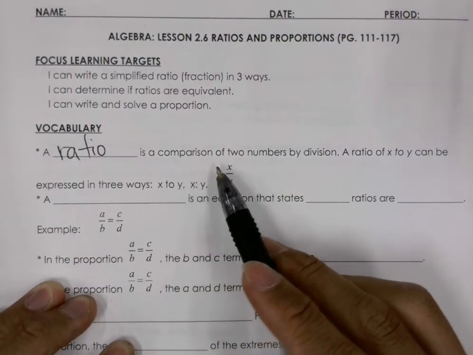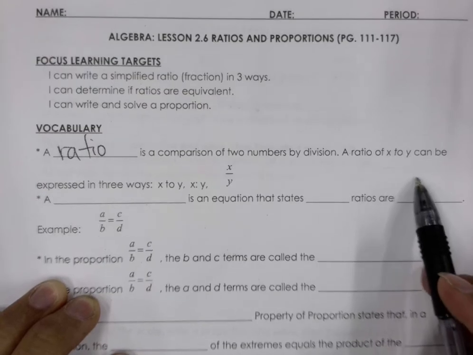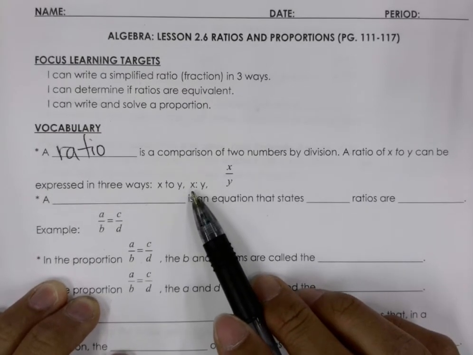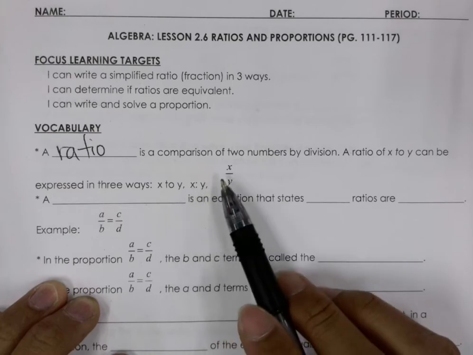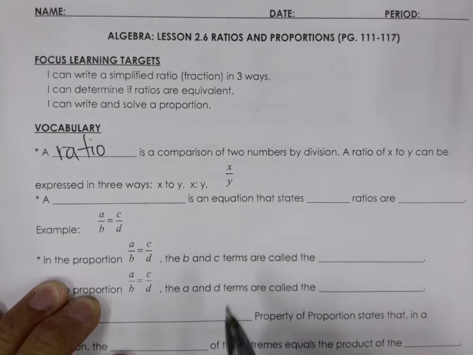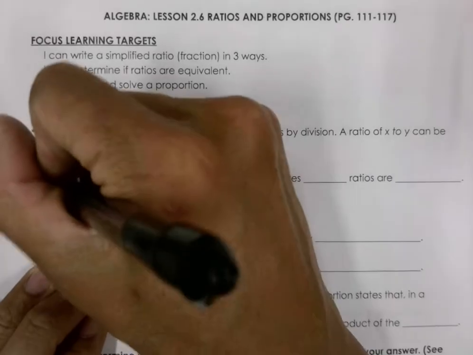is a comparison of two numbers by division. A ratio of x to y can be expressed in 3 ways: x to y, x colon y, or the fraction x over y. Alright, and the second vocabulary term is a proportion.